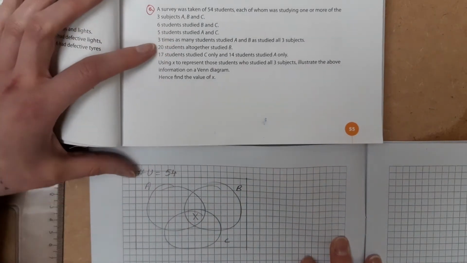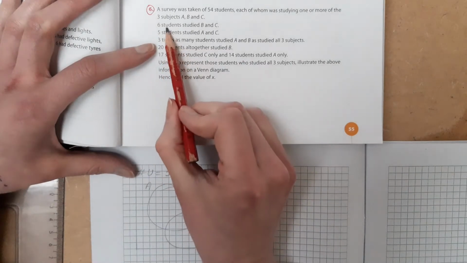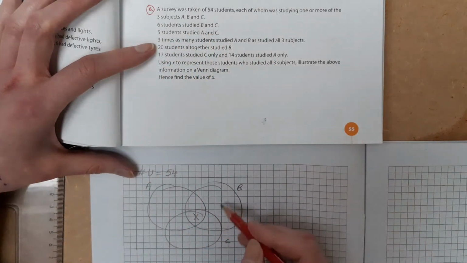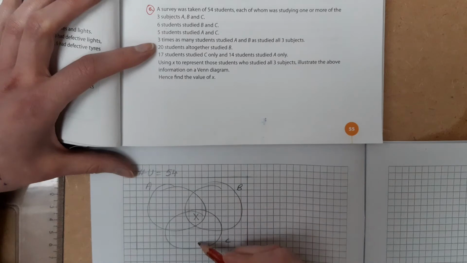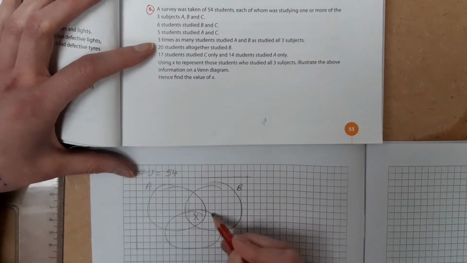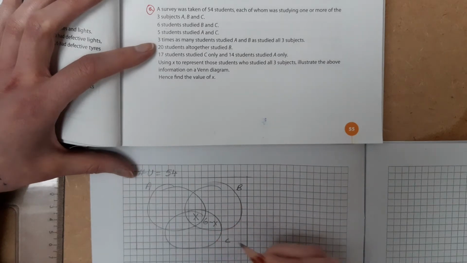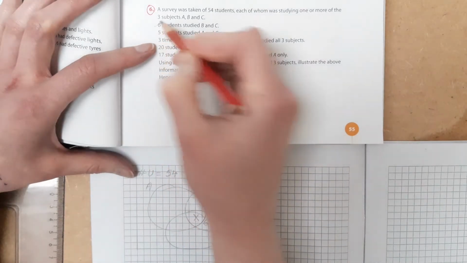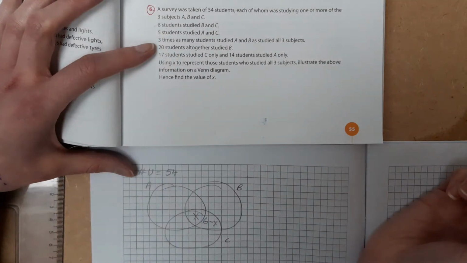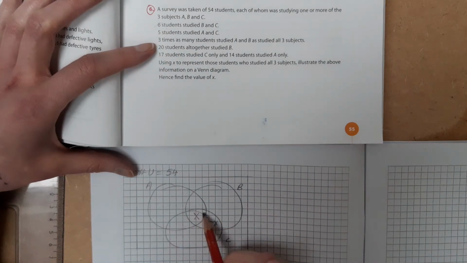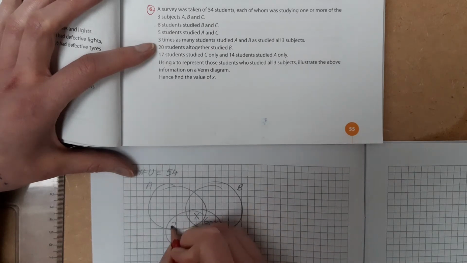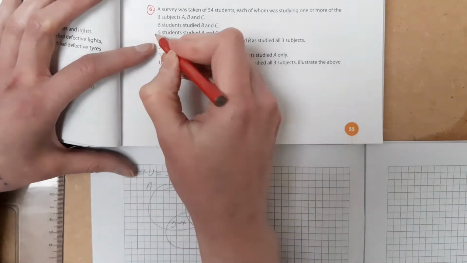So now I'm going to work through it. 6 students studied B and C, so B and C is here. Now I have X inside there, so I need to take out the X, and I'm talking about 6 people. So it's going to be 6 minus X. Then I've that accounted for. Next one, 5 students studied A and C. A and C is inside here. So I already have X of the 5, so it's going to be 5 minus X.